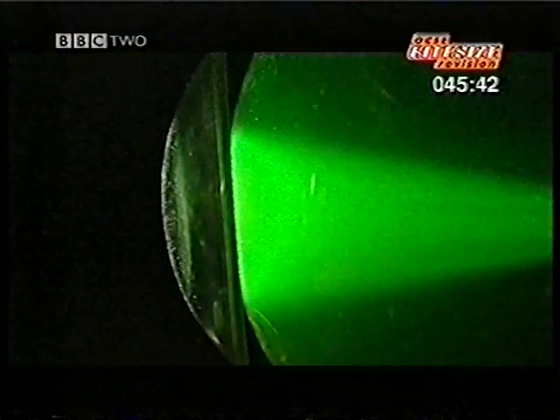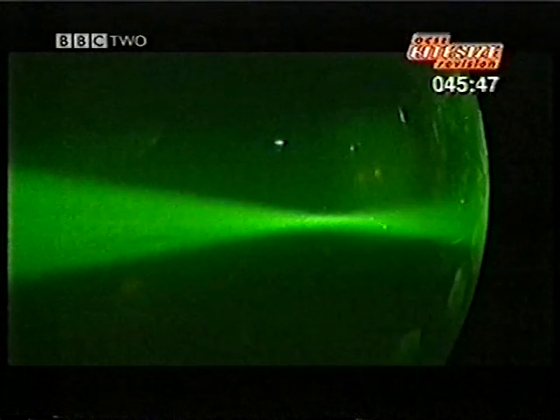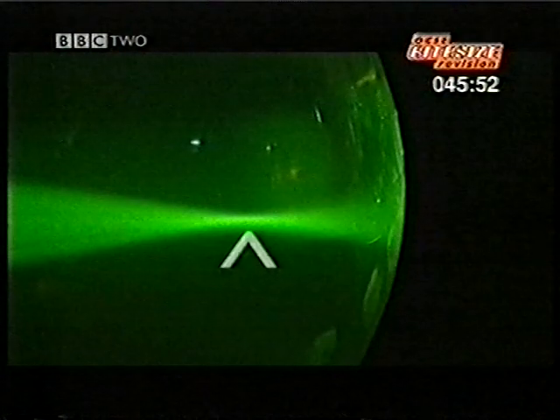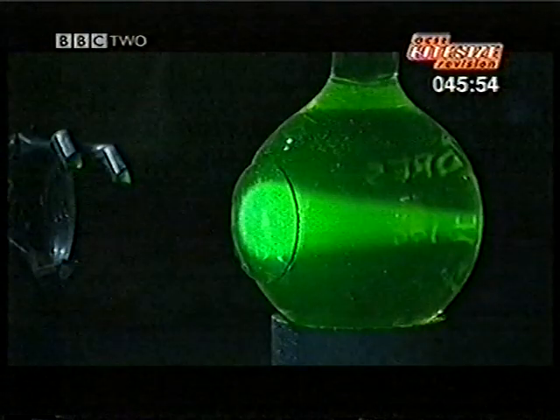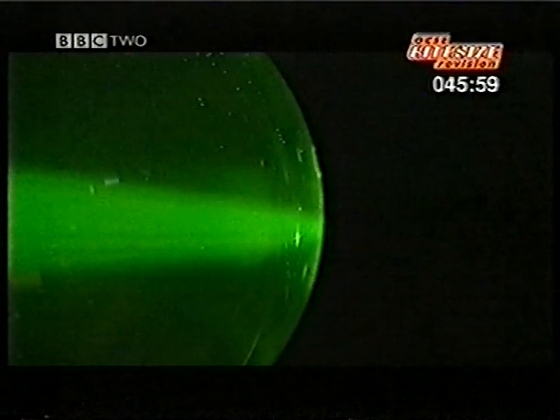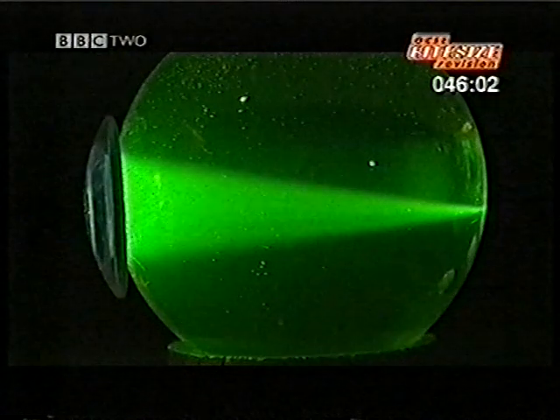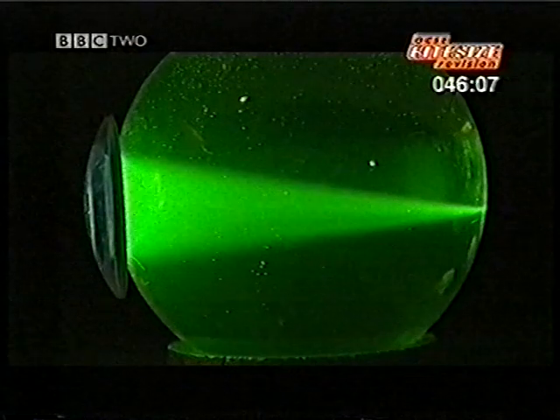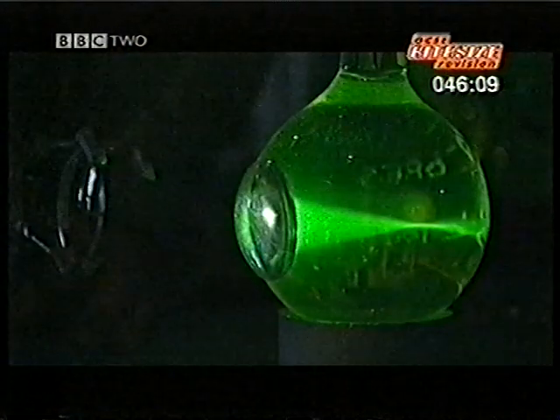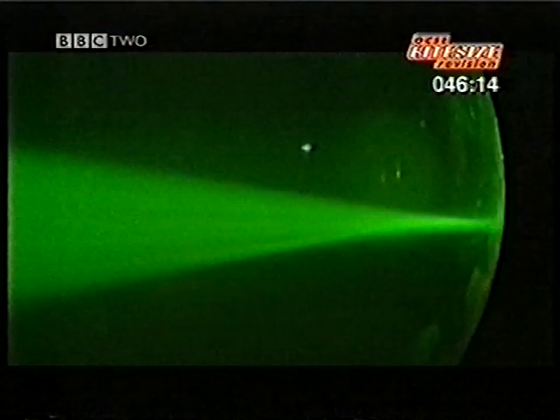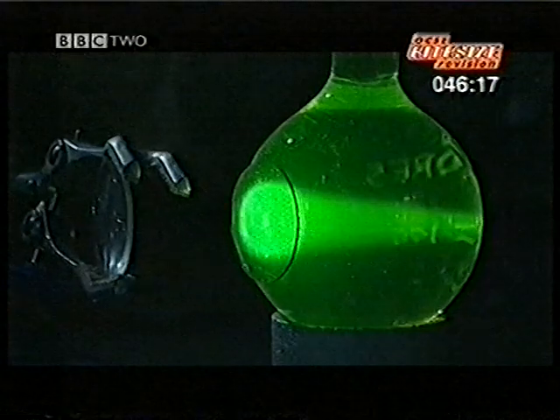But for some people, the lens doesn't match the size of the eye. Sometimes the light rays focus short of the retina, like this, making a blur. This is called short-sightedness. In other people, the light rays don't converge at all. This is called long-sightedness. To focus properly like this, short or long-sighted eyes need some outside help, spectacles or contact lenses.